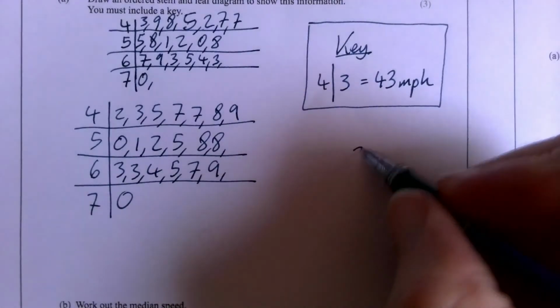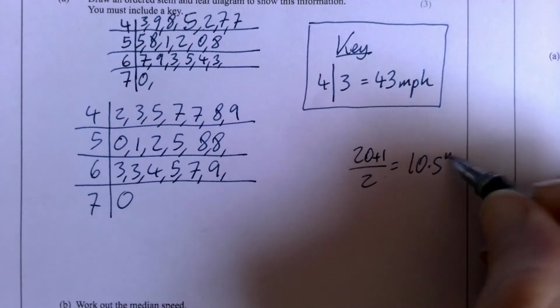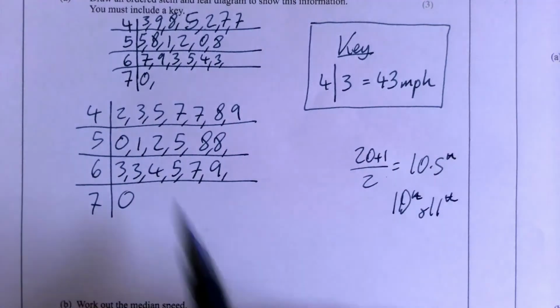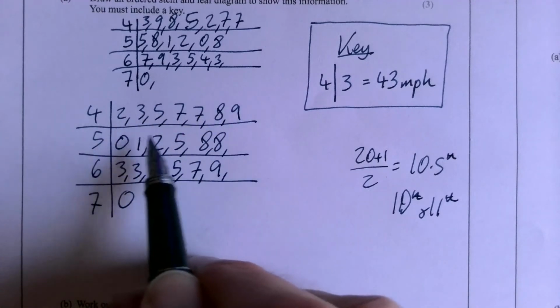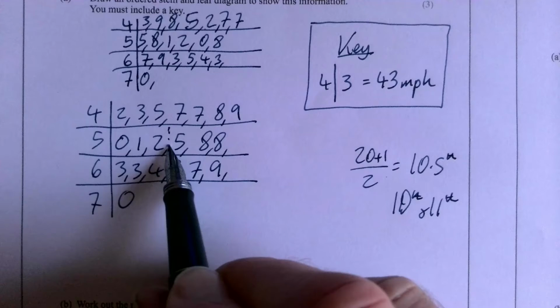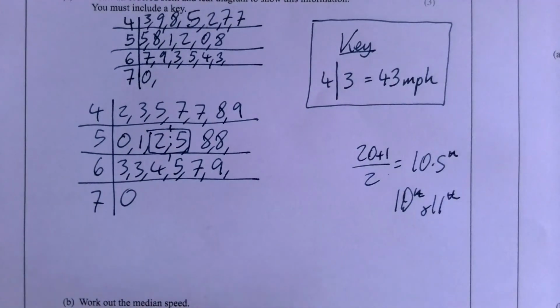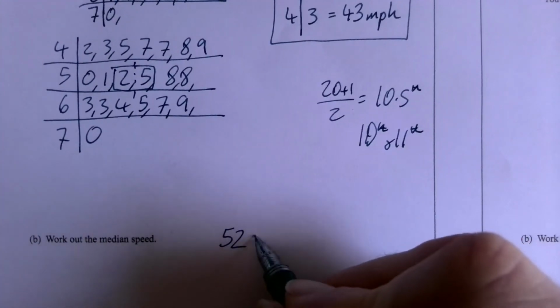20 plus 1 over 2 is 10.5, so it's between the 10th and 11th results. 1, 2, 3, 4, 5, 6, 7, 8, 9, 10 and 11. It's between those two, which is a little trickier than what we had before, because that's 52 and 55.